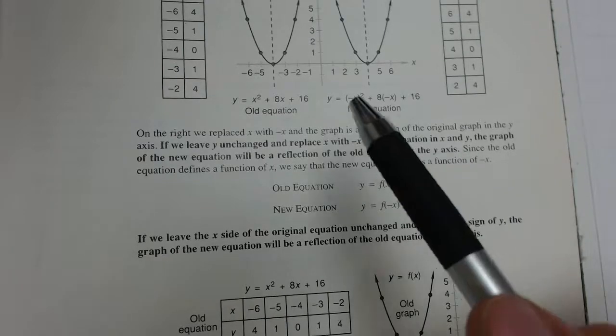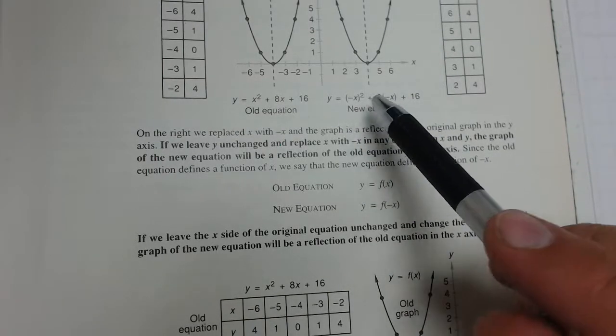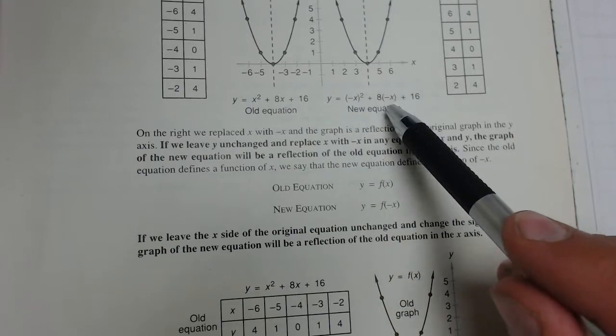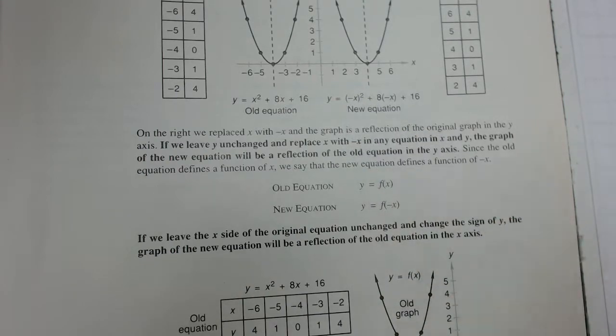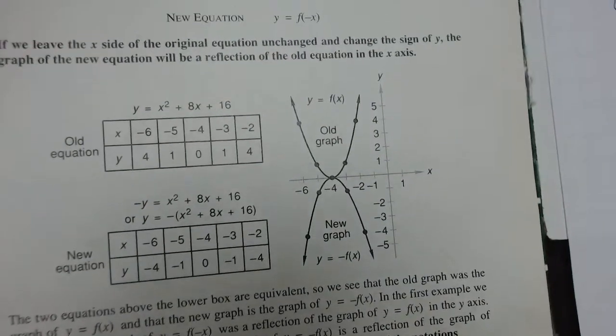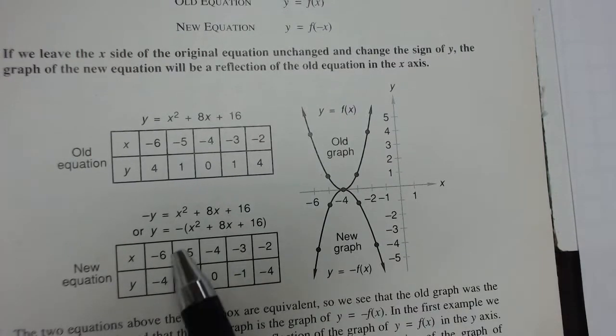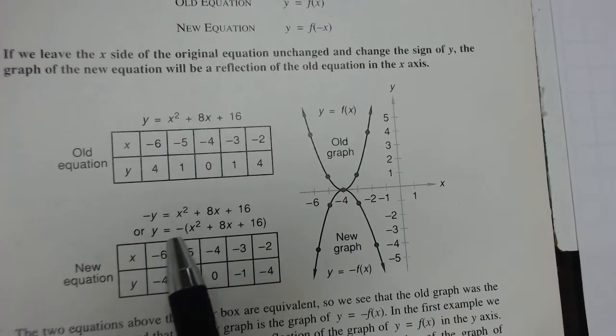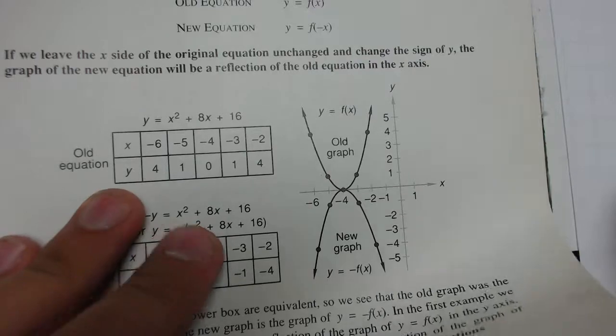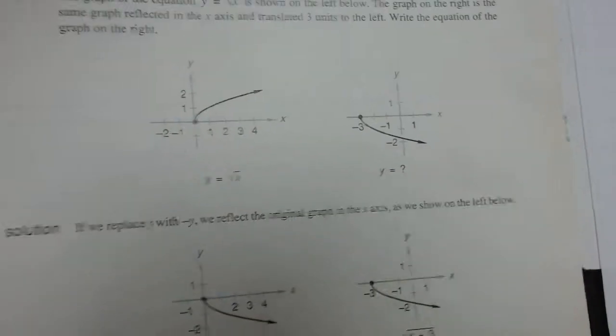But the key thing here is if you want to reflect a function left and right, you apply a negative to every individual x value. If you want to reflect a function up and down, then you apply one negative outside of the entire function. Last thing we're going to talk about, translations.